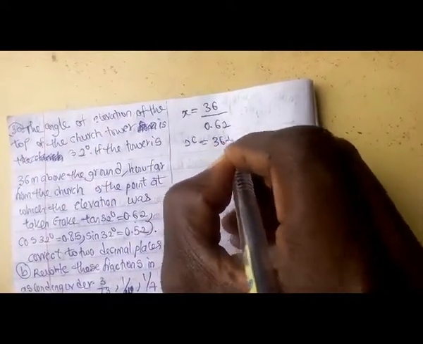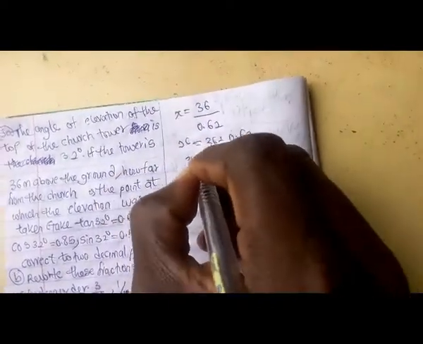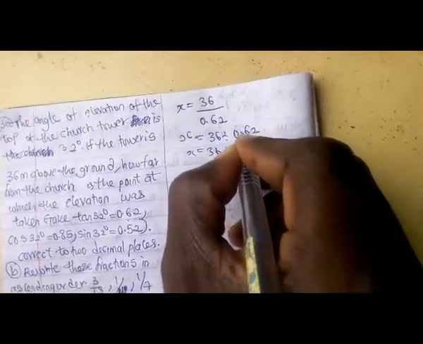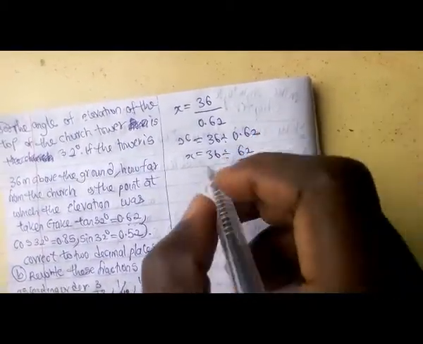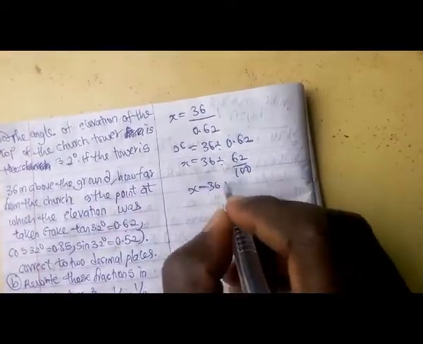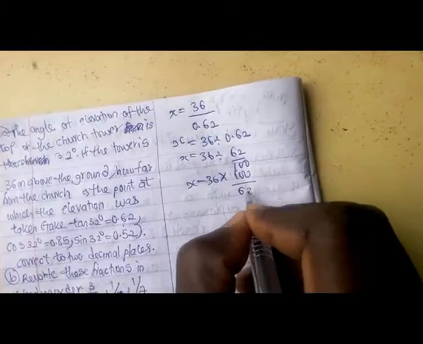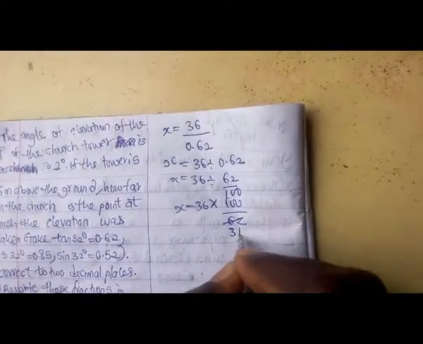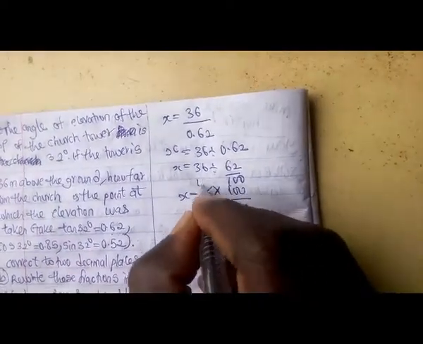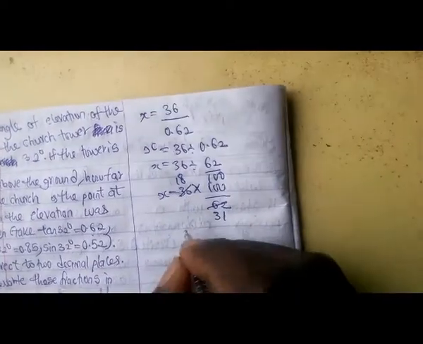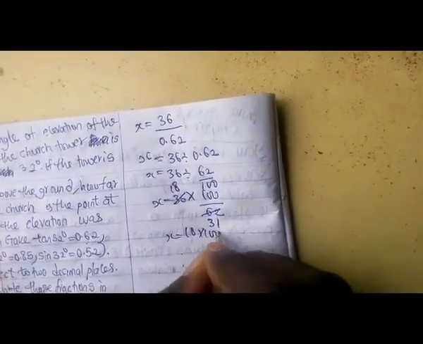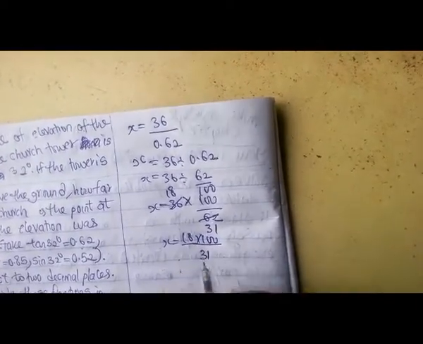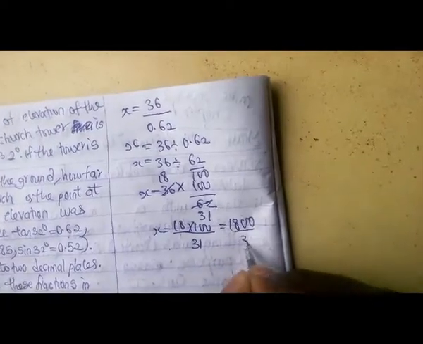So x now, let's convert it. It's equal to 36 divided by 0.62. That's x equals 36 divided by 62 over 100. Convert it back to fraction. That's x equals 36, division will become multiplication, times 100 over 62. So let's cut. 2 in 62 is 31. 2 in 36 is 18. So we are going to get x equals 18 times 100 divided by 31. So it gives us 1800 divided by 31.